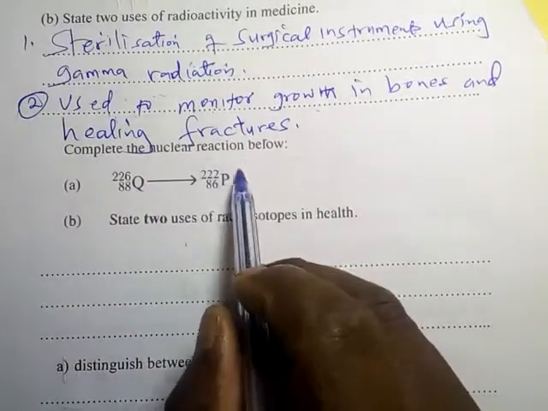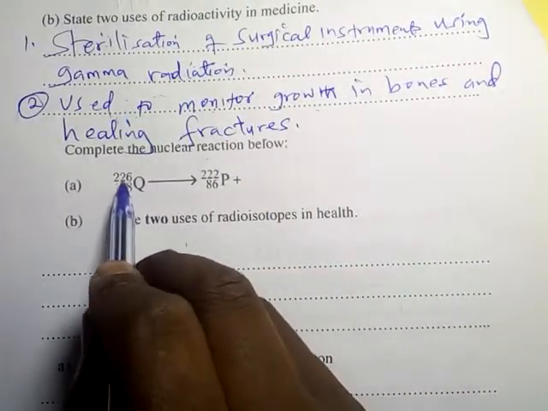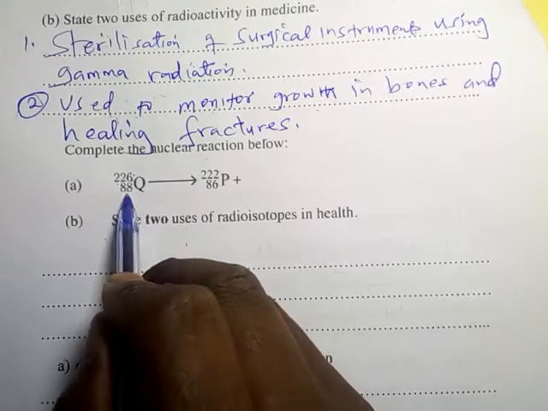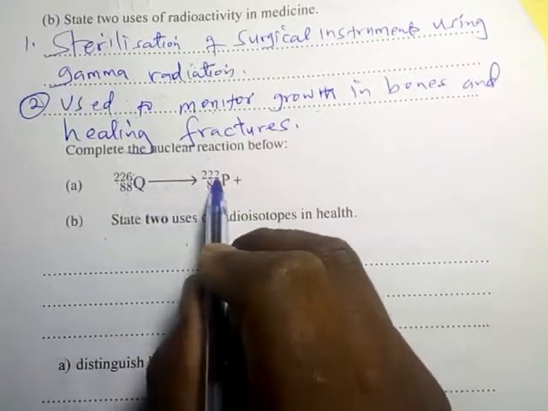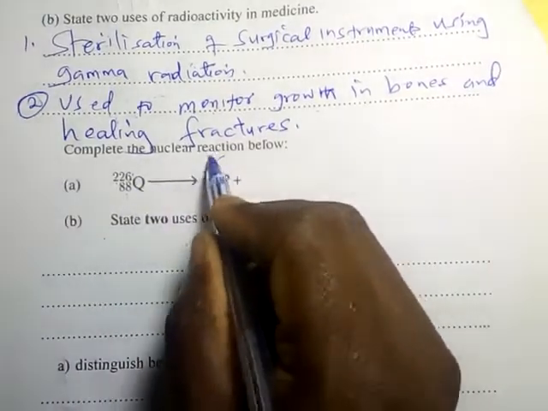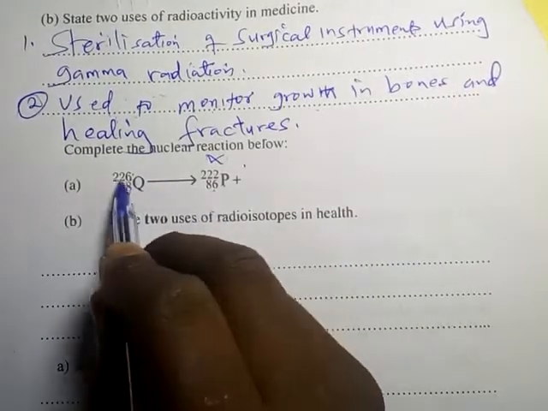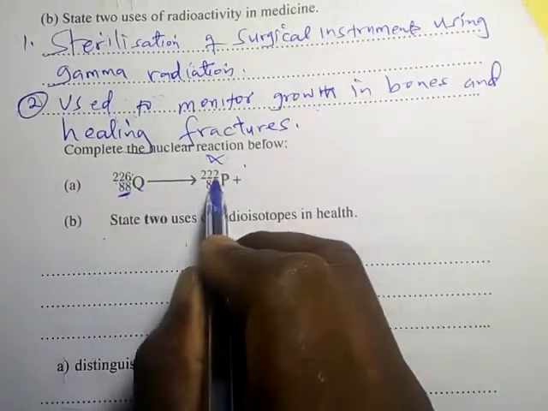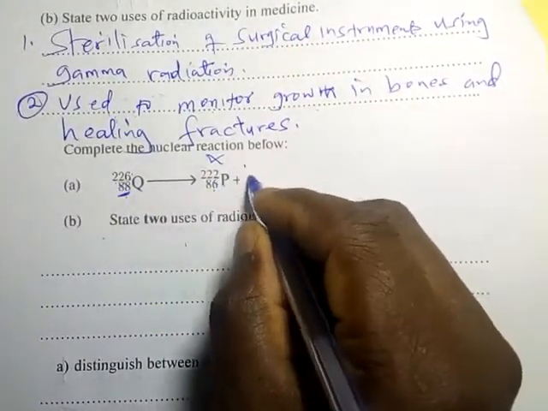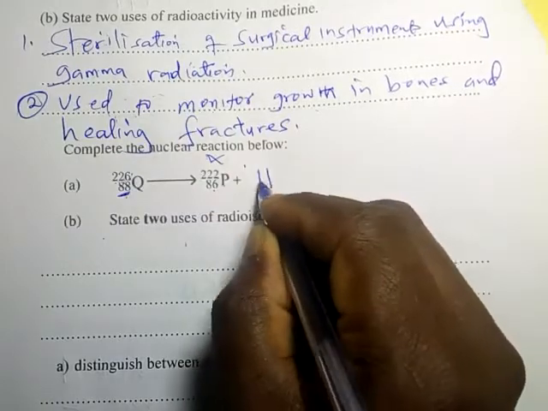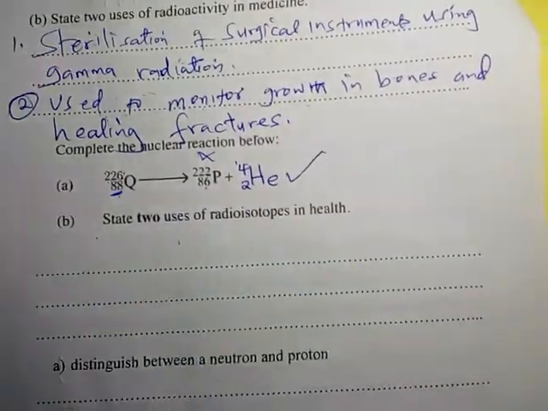Complete the nuclear reaction below. This is a nuclear reaction. So 226, this is the mass number, and the atomic number is 88, and so you can see that this one is an alpha decay. Why? The atomic number is reduced by 2, the mass number has reduced by 4. So 226 minus 4 is 222. Therefore, you complete by writing helium, 2, 4, and that is all you need.